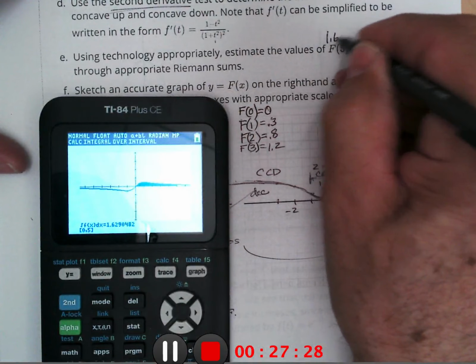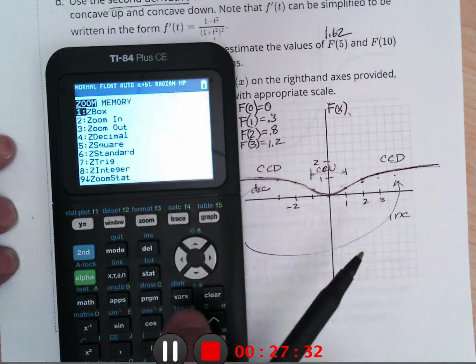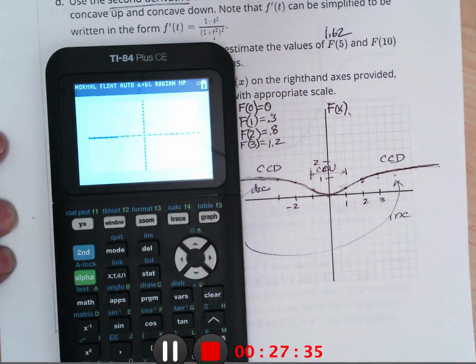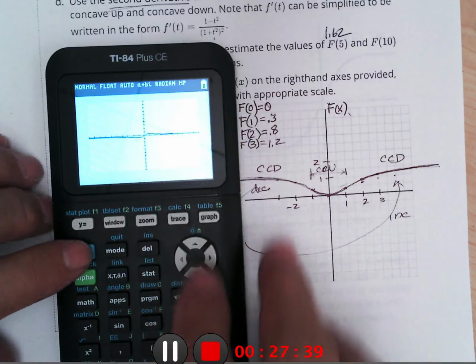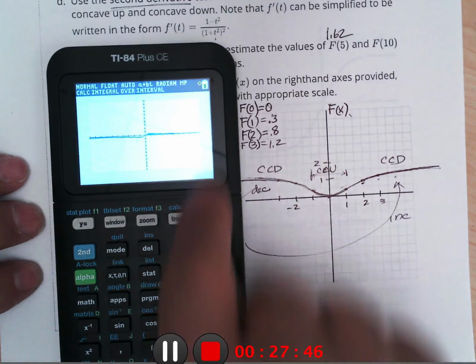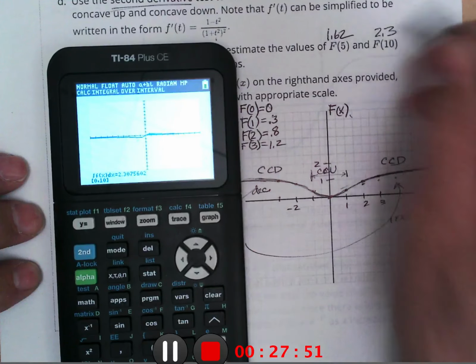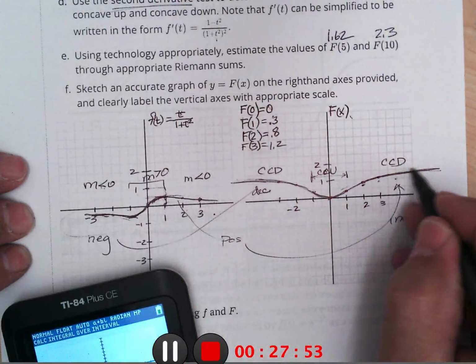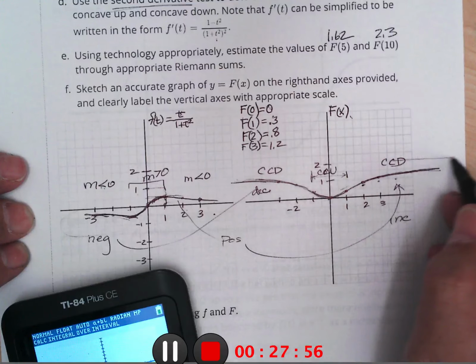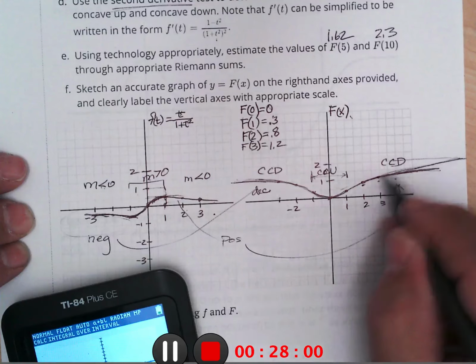And F of 10 I'd have to graph further out, so I'd have to go zoom 6, which makes this all smaller and hard to see, but then I can go second calculate the area from 0 to 10. Zoom 6 allows us to go to 10. Gets clear out there, and we get 2.3. So by 10, this is up to 2.3. So it does keep going up. Here's 2. By 10, it's above that line. So it's going up.